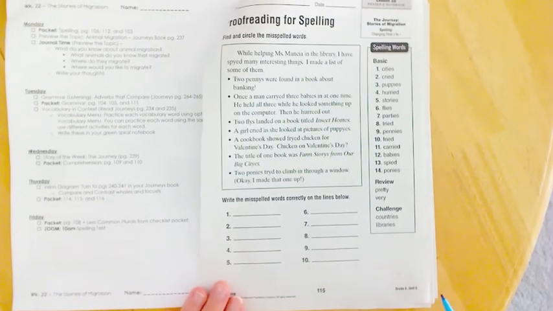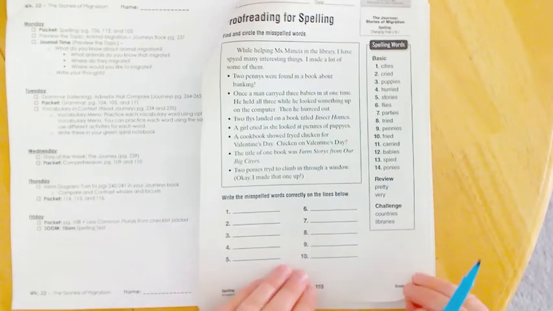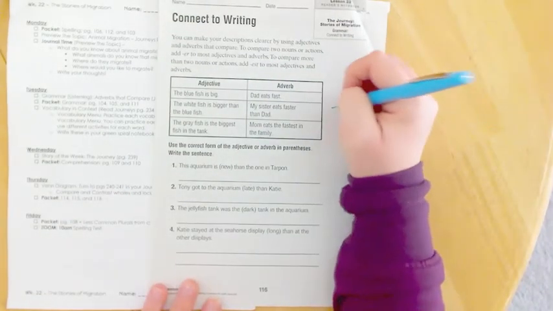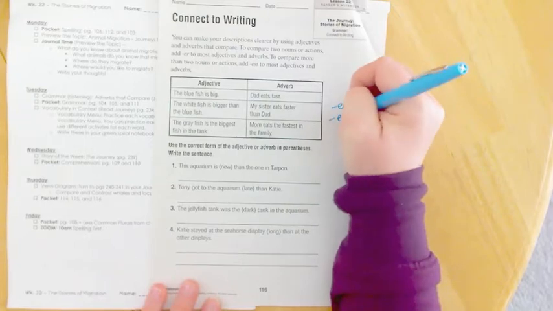115, which is a spelling. This is usually in your homework, but we don't have homework, so you guys know how to do this page. You're looking for misspelled words. And then this one right here is comparing and contrasting using ER and EST.